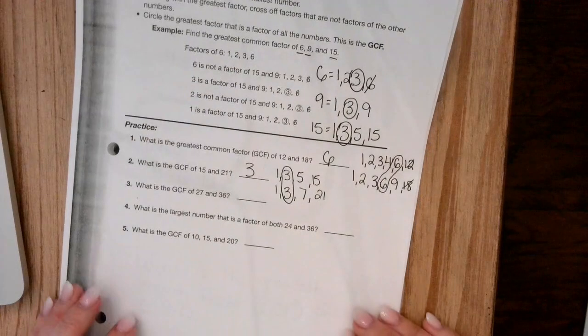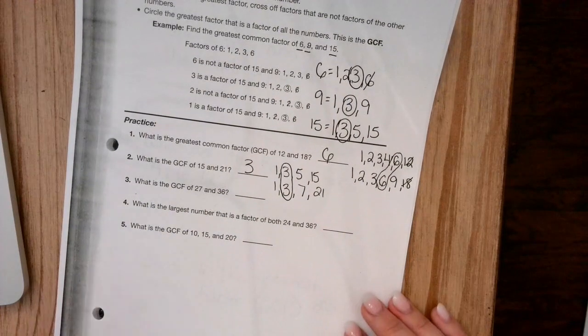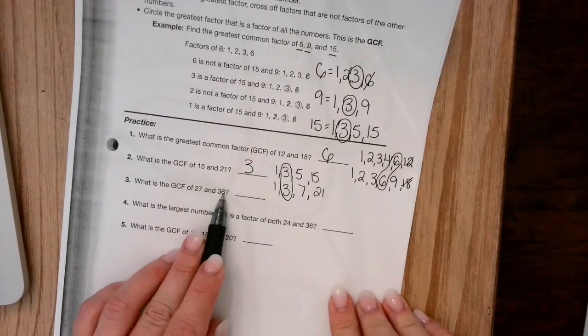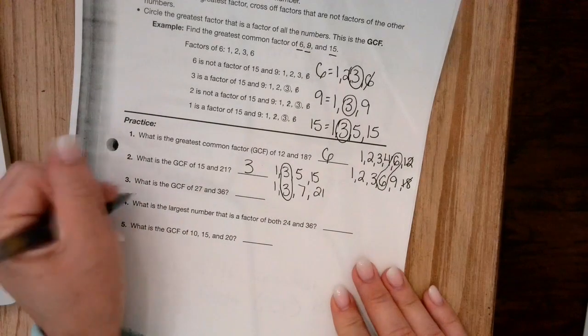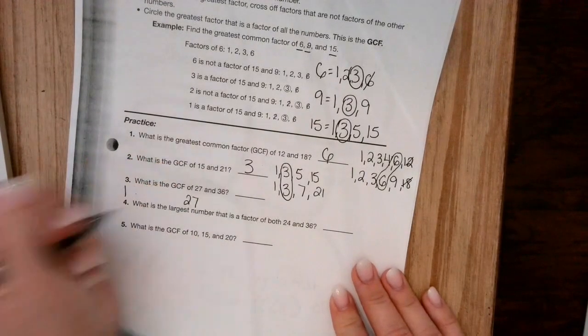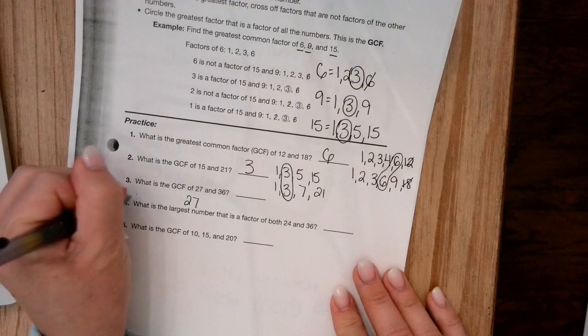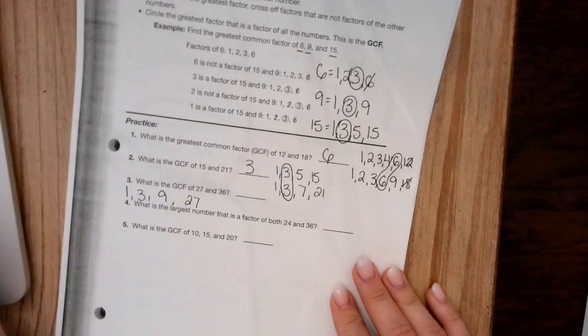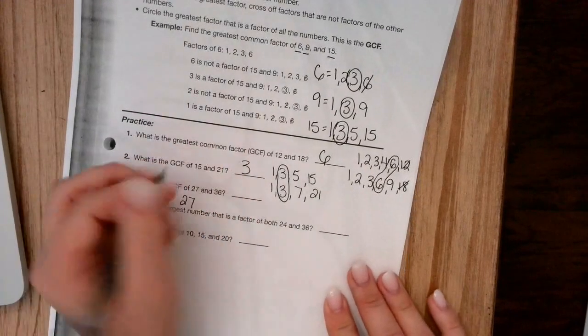Okay, so hopefully this is getting a little bit easier for you. So number 3, I'm going to do the same thing, 27 and 36. Okay, so I'm going to list out the factors for 27. So I have 1 and 27, and then I have 3 and 9. Okay, and then I'm going to do the same thing for 36.